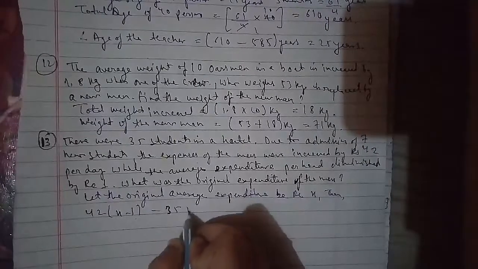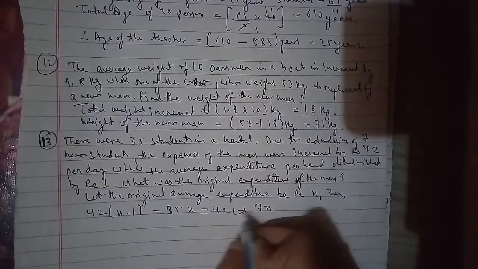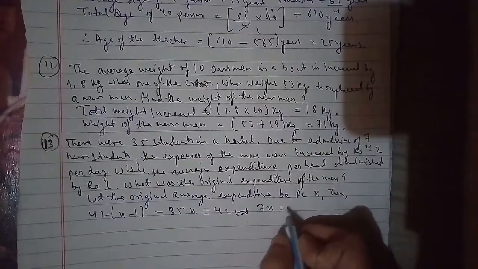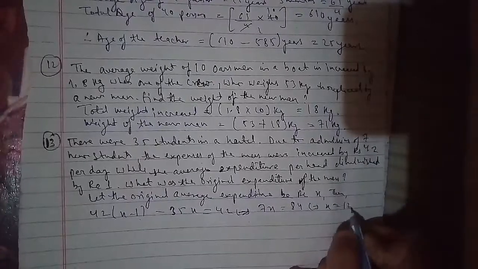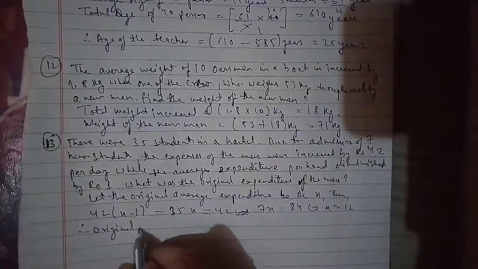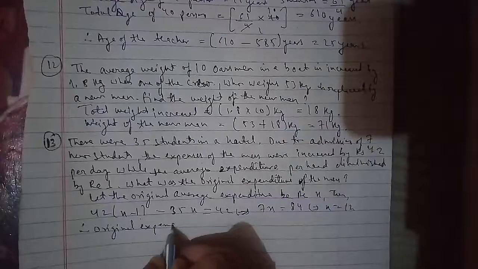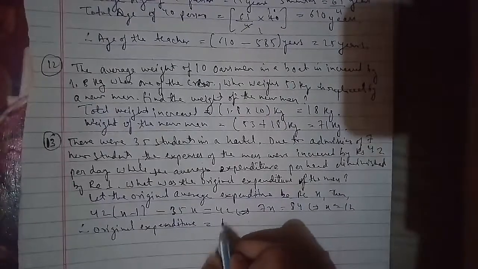Now we'll go ahead with another question that we have to talk about, which is the 14th question of the session as well. So the 14th question we have: a batsman makes a score of 87 runs in the 17th inning and thus increases his average by 3. Find his average after the 17th inning. We'll go ahead.